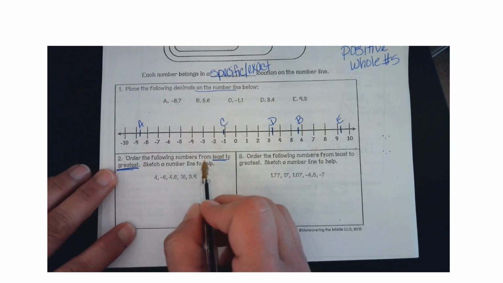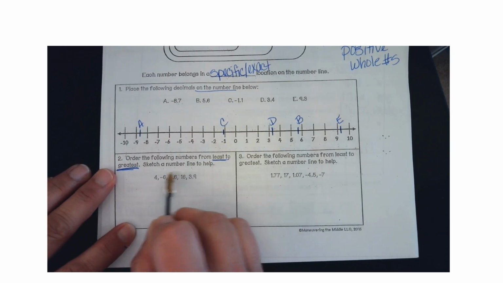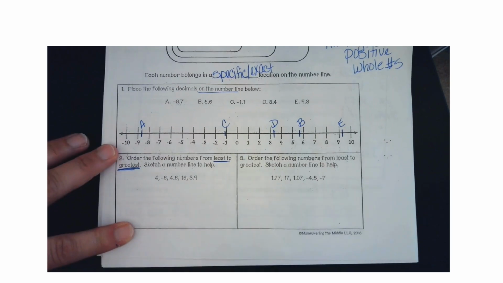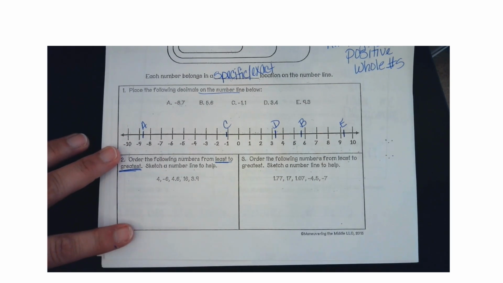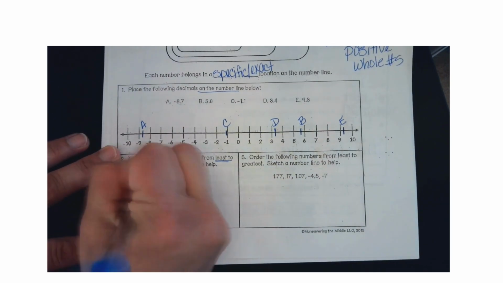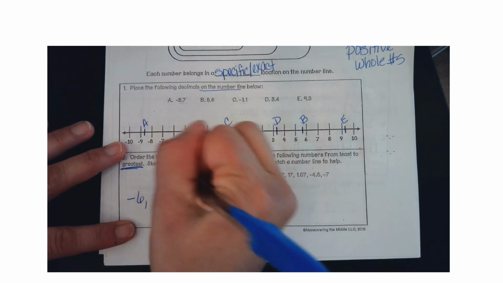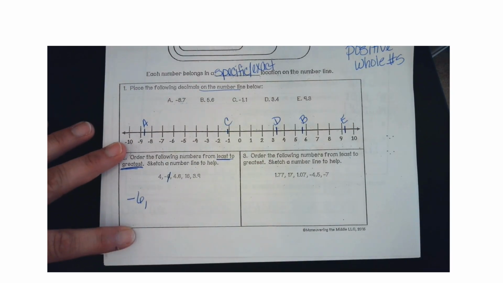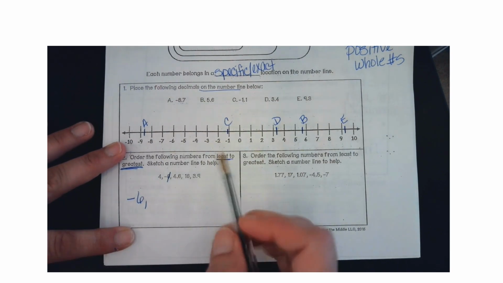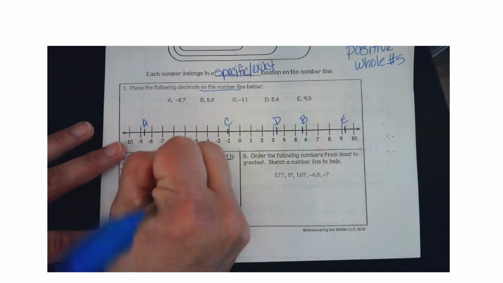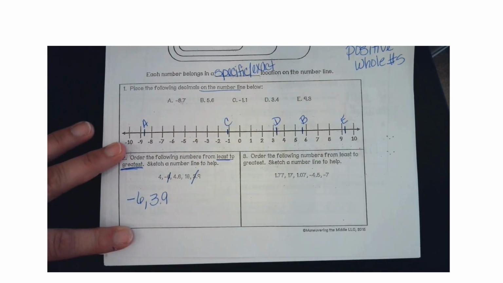So let's look at this. We're going to the least. Which one of these would be the least amount of money? The -6. Owing somebody $6 is the worst that I could be with these numbers, right? I wish I only owed people $6. All right, now what's next? 3.9. Don't forget about this little 3.9 buddy right here. So 3.9. Mark through it.